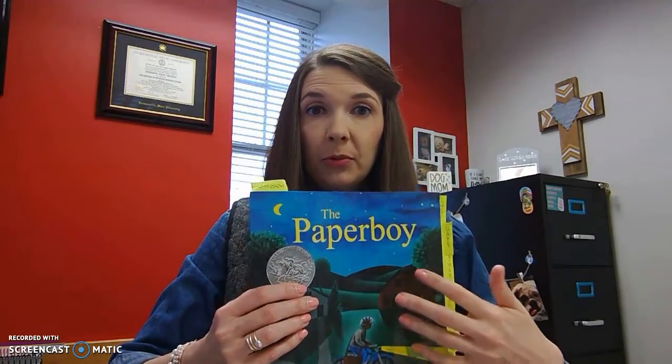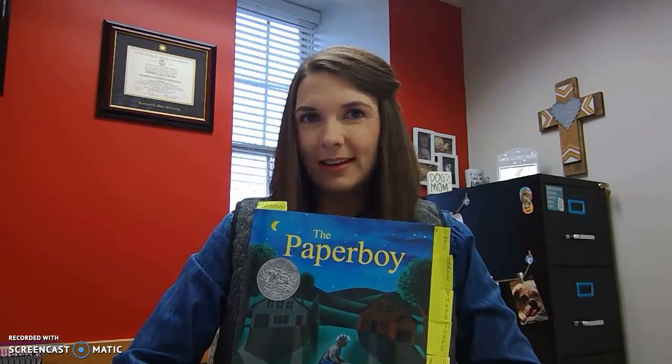The first one is lines. There are a lot of lines in books when they do illustrations. This book is about the Paperboy. If you've never read it, it's a really good book.